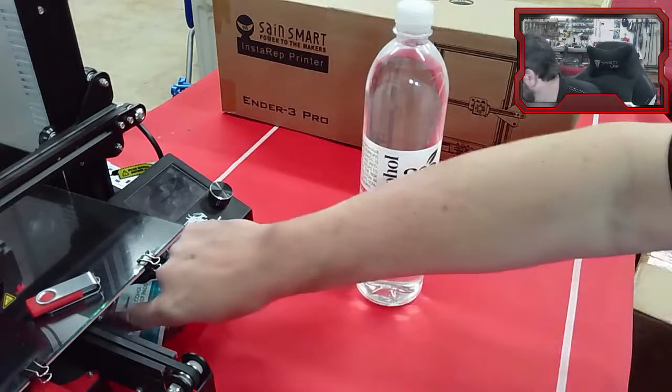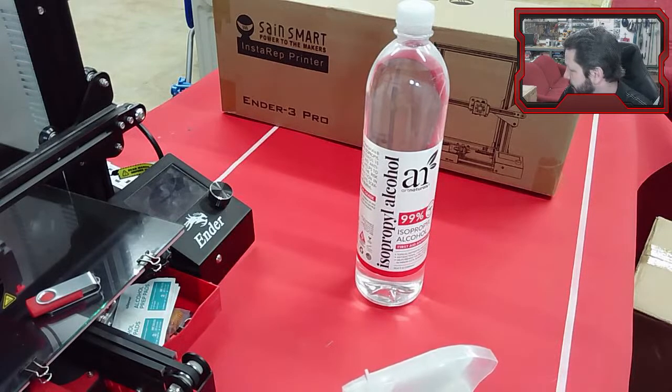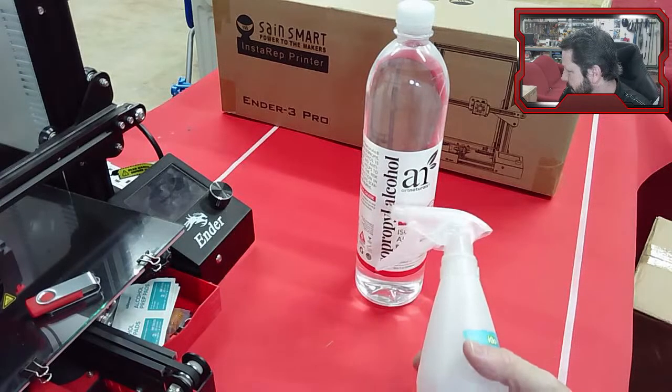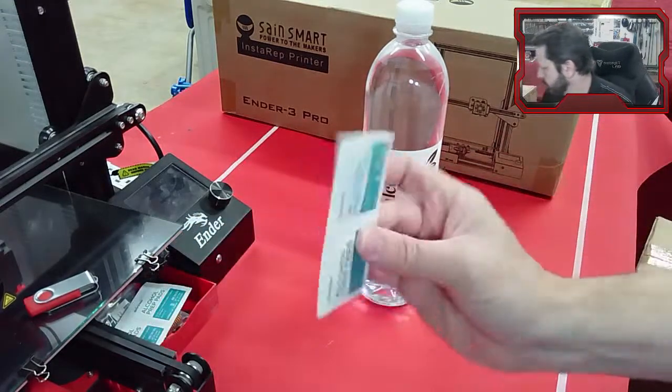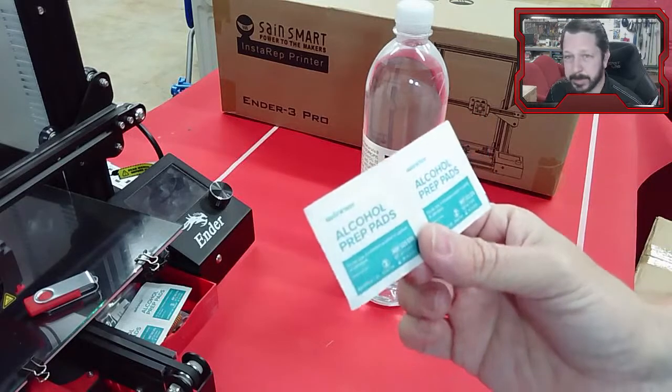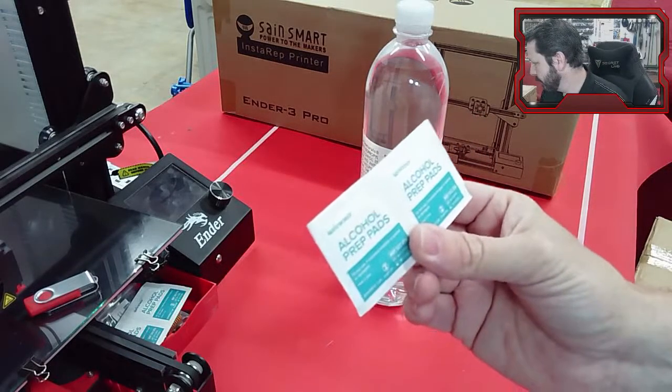Or actually, IPA is hard to find right now because a lot of it's being used for making cleaner. You might be able to find these, which are the same thing, but they're the little wipes, like you're about to take a shot or whatever, and they wipe you down with this. These things work as well.